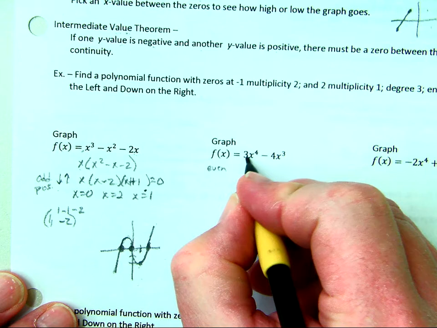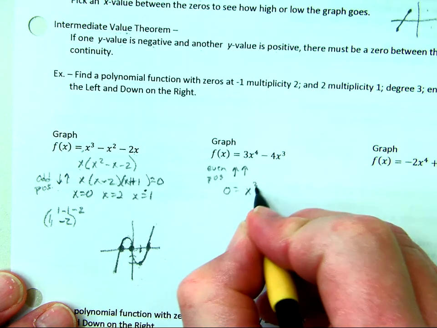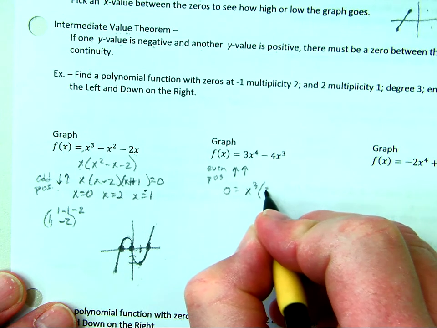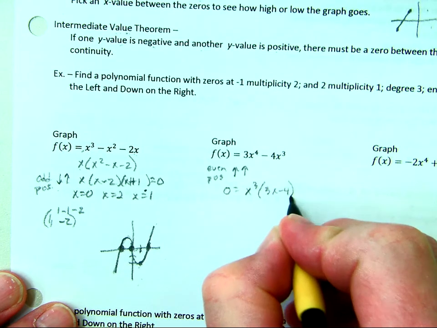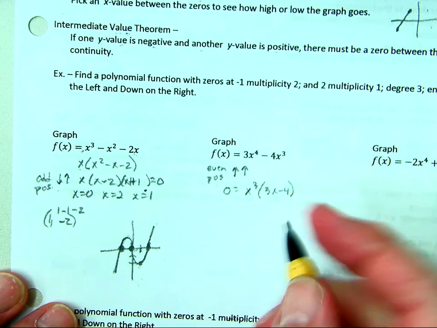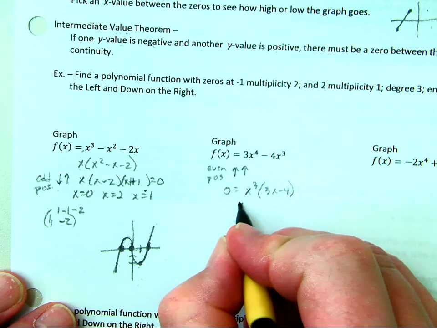Now we try to factor that. Well, it looks like I can take an x cubed out. So that'd be 3x minus 4 left. Set those equal to 0. Here we get x equals 0.